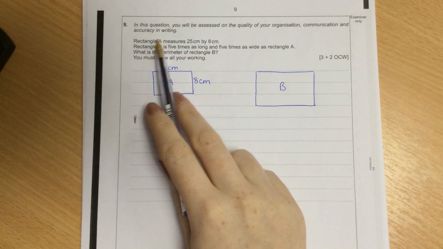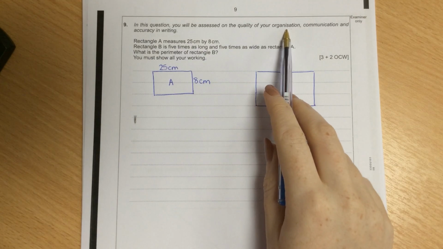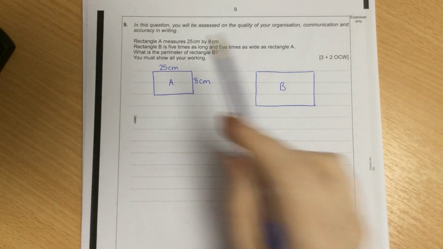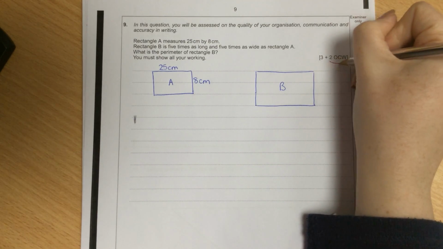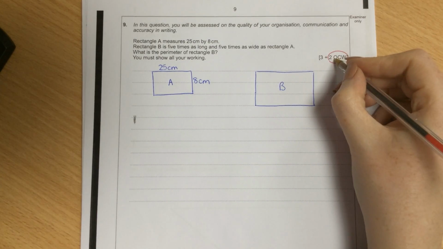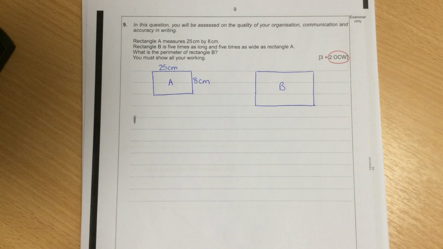Question 9. In this question, you'll be assessed on the quality of your organisation, communication and accuracy in writing. So this is where your 2 OCW mark comes from. You get 1 mark for your organisation and 1 mark for your writing. Your organisation is how you set out your working. It needs to be clear and you've told the examiner at every stage what you are doing.